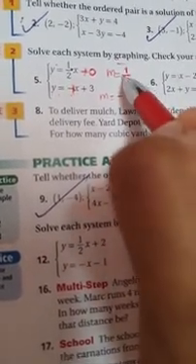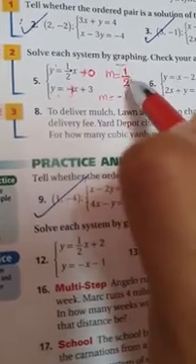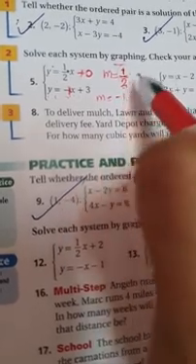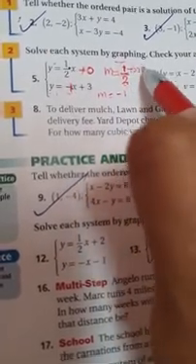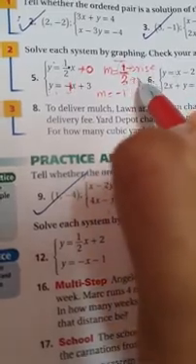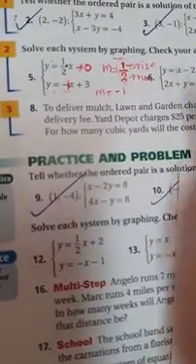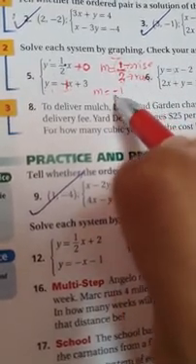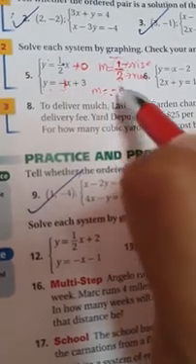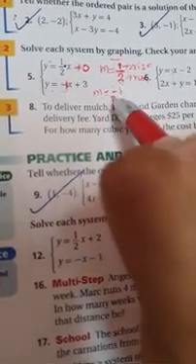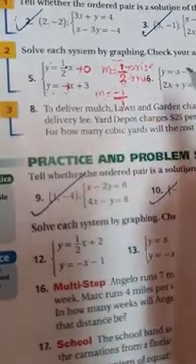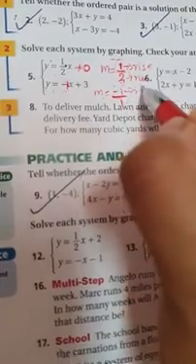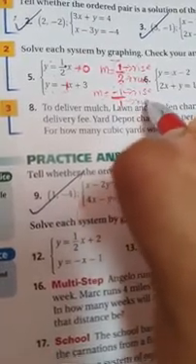But because the slope is in fraction form here, 1 is the rise and 2 is the run. Rise is the numerator, run is the denominator. But here the slope is -1, which means it's not in the form of a fraction, right? So we write the invisible 1 by ourselves. So this is going to be the rise and this is going to be the run.